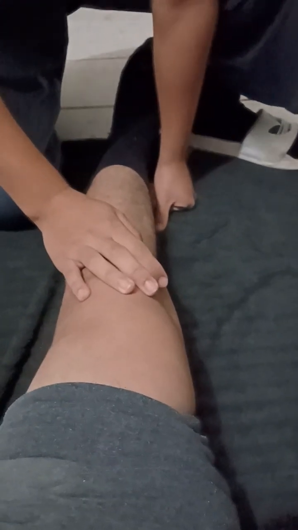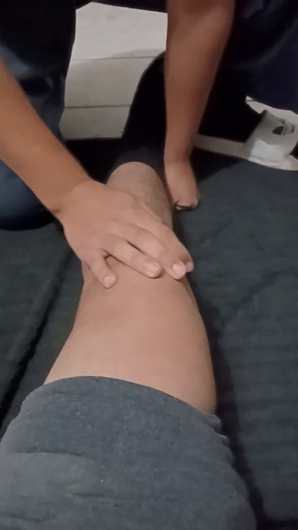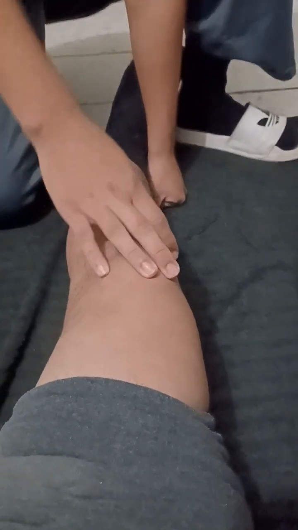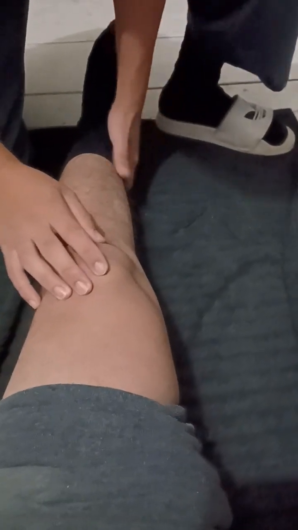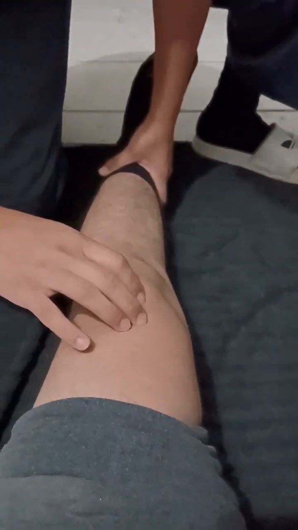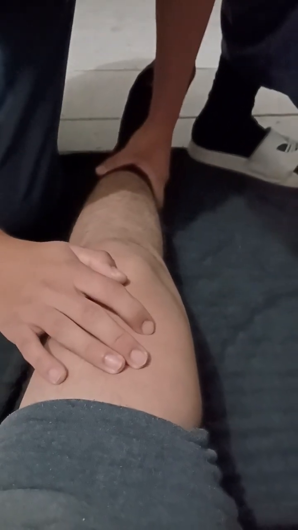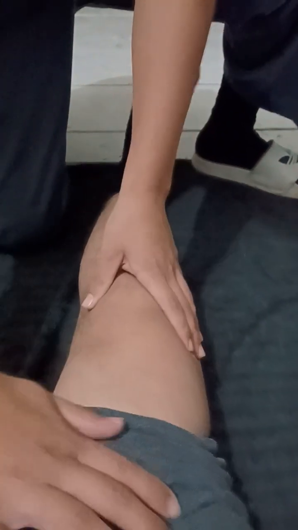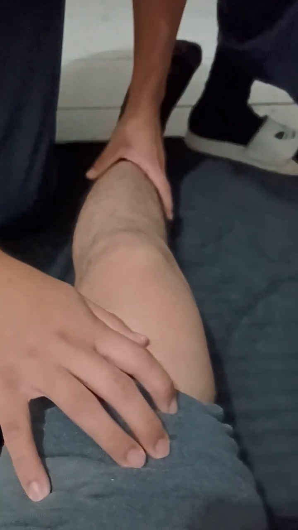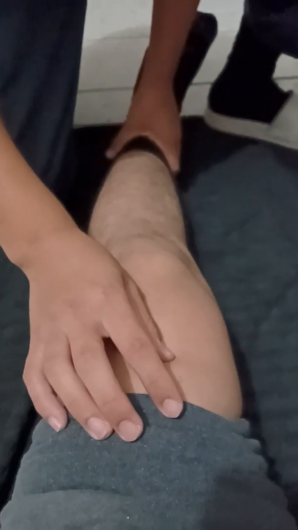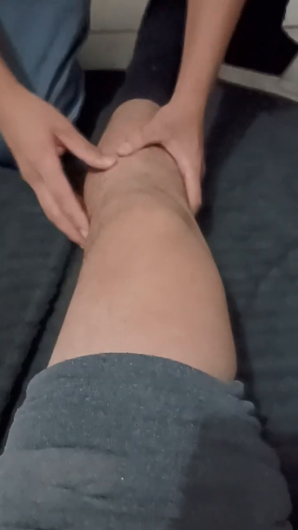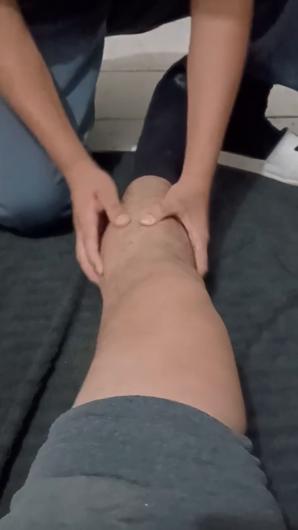Sensory and dermatomes. L3 medial knee. The L4 medial lower leg and medial surface of the foot, which is this part.